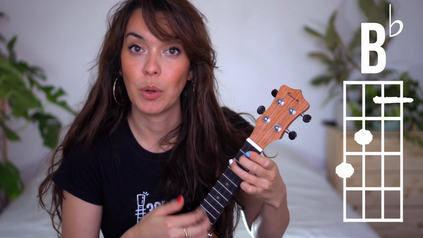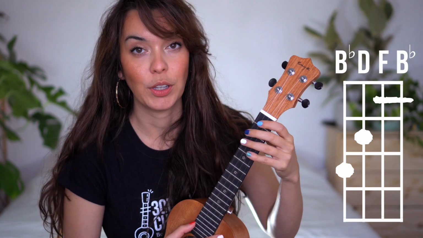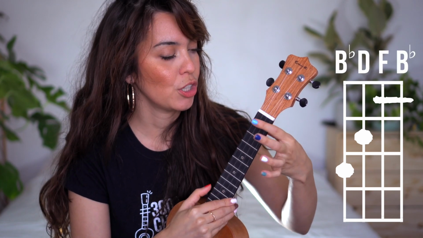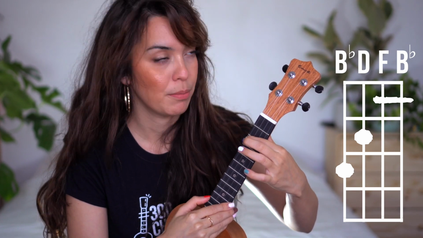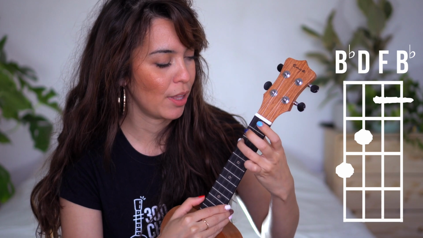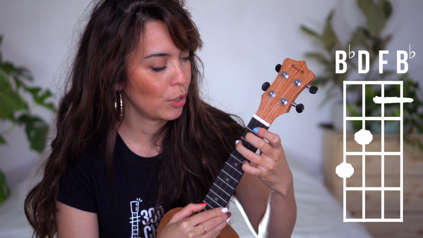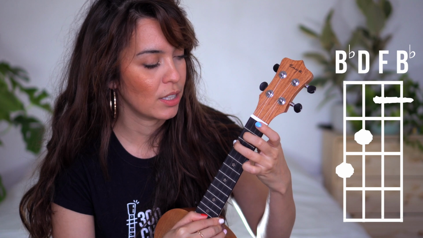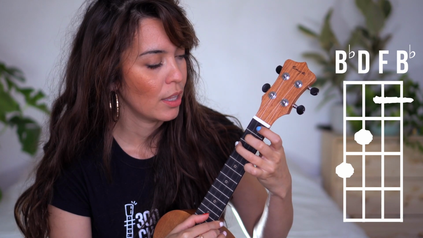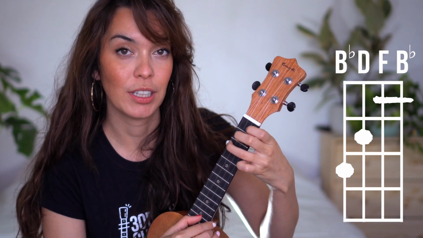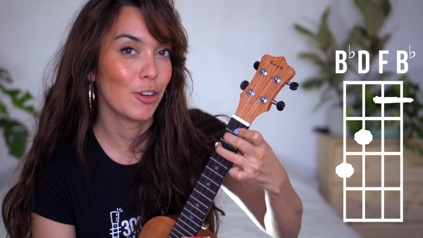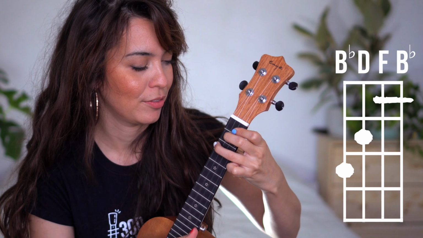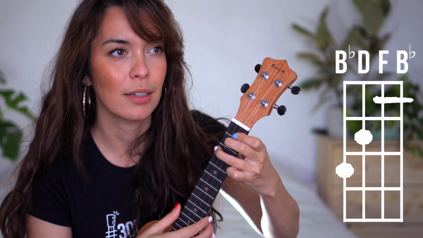So let's see what we have here on our B flat chord. Okay, so on G we have G, A flat, A, B flat. Okay, so we have the B flat. Next string over, we're playing on the 2nd fret, so that's a D. Next string over, we're playing on the 1st fret, that's an F. And on A string, we're playing on the 1st fret, that's a B flat. Nice balance there.